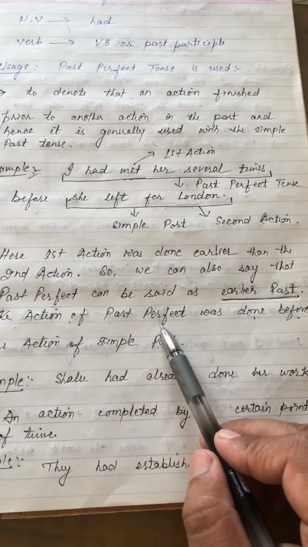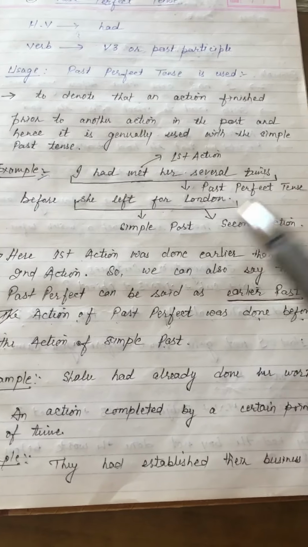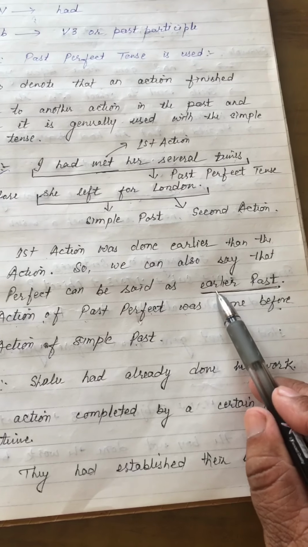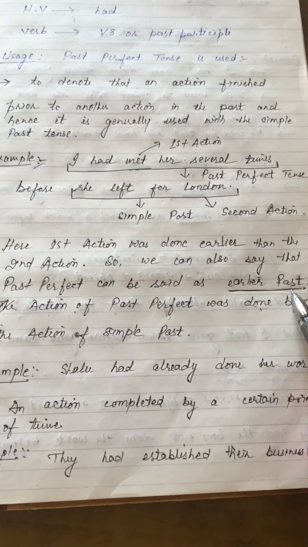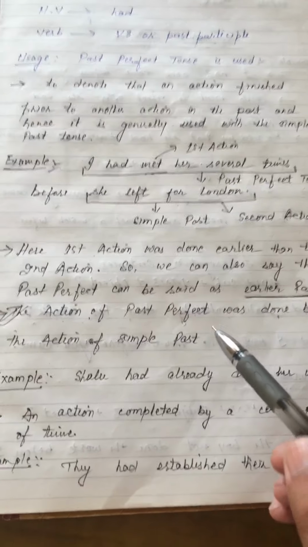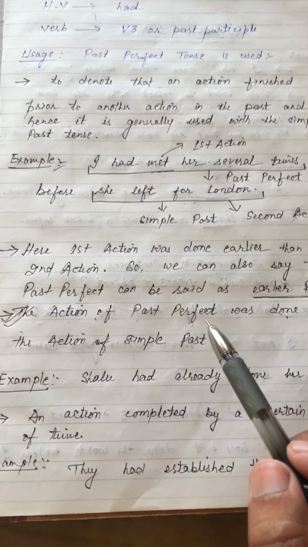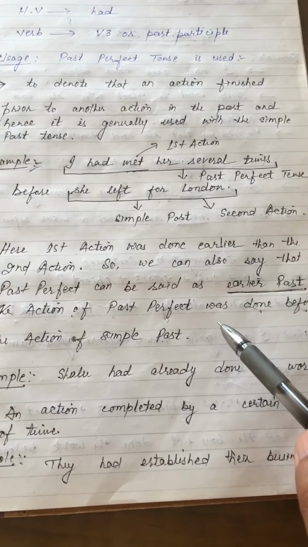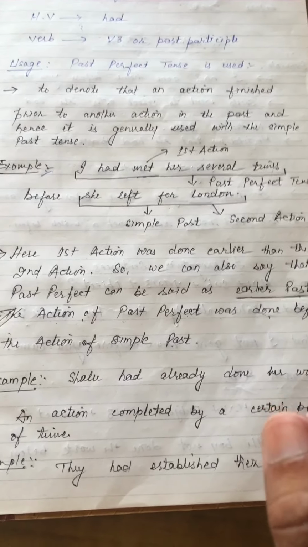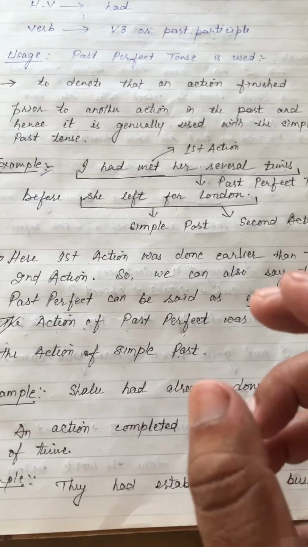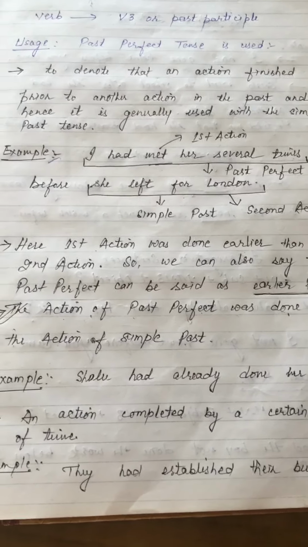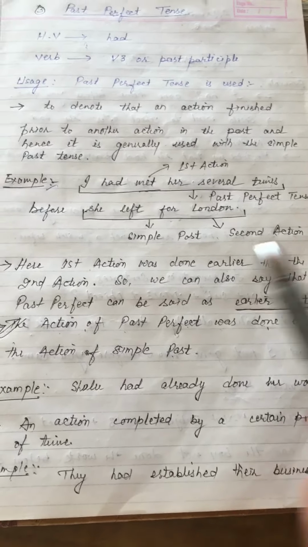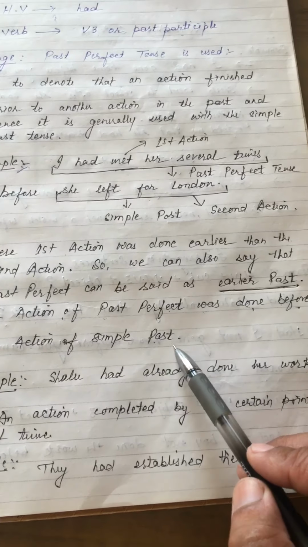The action of past perfect was done before the action of simple past, and that's why we call it earlier past, right? You can also say that this is the difference between the past perfect tense and the simple past tense. Both, you see students, both the tenses are in the past, but the difference is that the action of past perfect was done before the action of simple past.